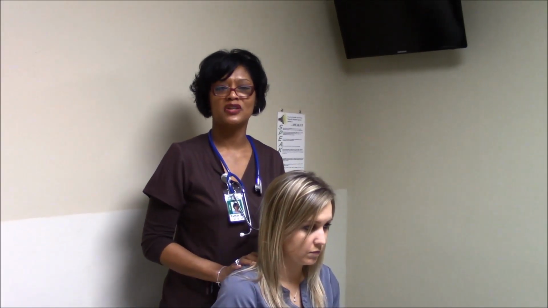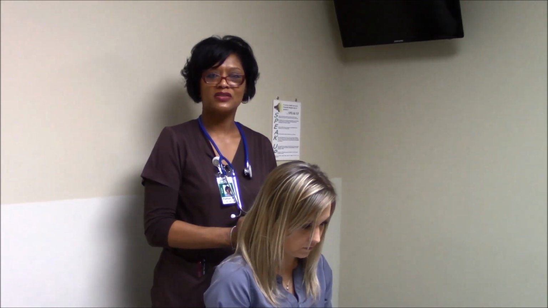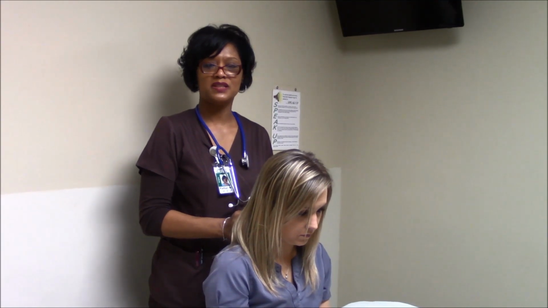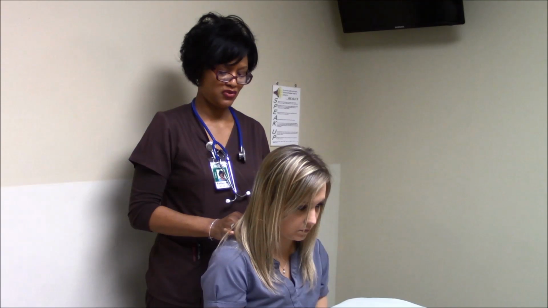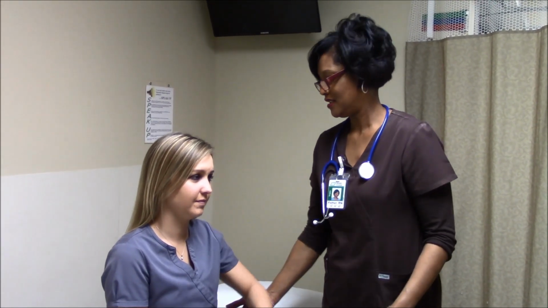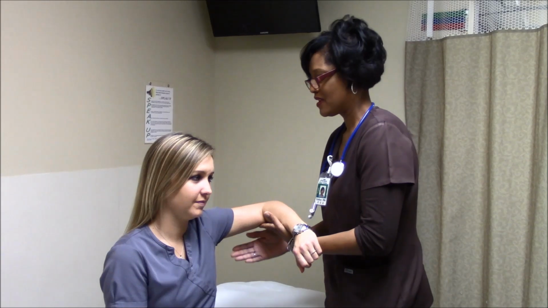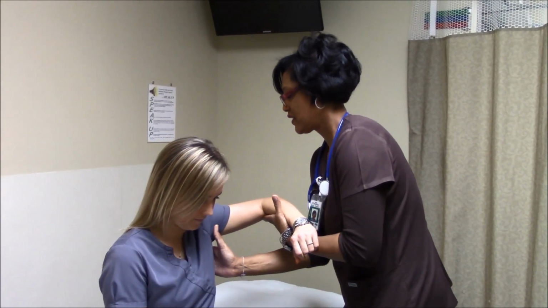Moving down the neck, we're going to palpate the superficial cervical nodes. By standing behind the patient, I'm going to palpate along the anterior surface of the trapezius muscle and move slowly in a circular motion toward the neck. Next, we're going to examine the lymph nodes of the axilla. While holding the patient's arm, I'm going to lightly palpate in the axillary area for axillary nodes.